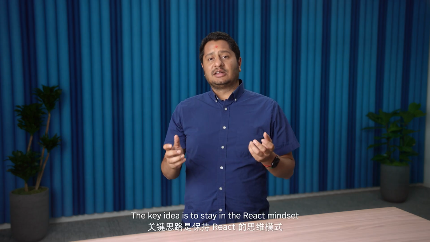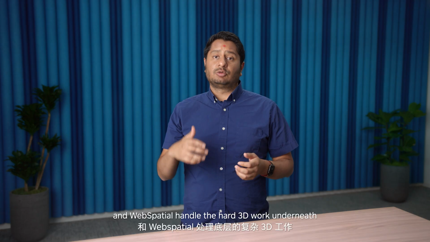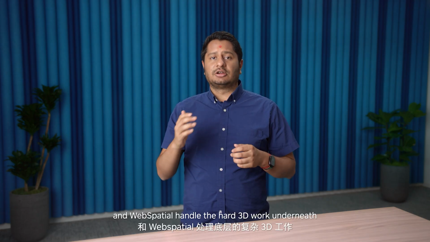The key idea is to stay in the React mindset. Let the PICO Spatial Engine and WebSpatial handle the hard 3D work underneath.